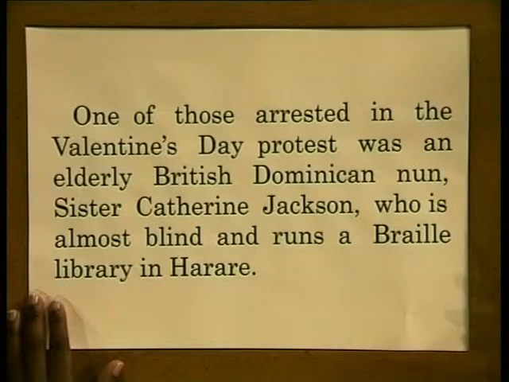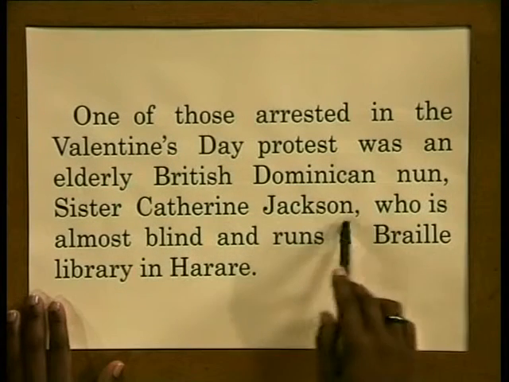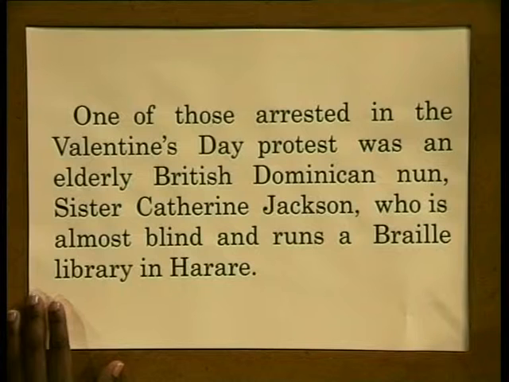By giving a name and some background information about one participant, Catherine Jackson, the journalist is encouraging the reader to develop sympathy for those who were involved. Suddenly, there are no longer nameless, faceless demonstrators, but one of them sounds as if she could be a candidate for sainthood. Again, the journalist has been selective in the choice of facts presented.